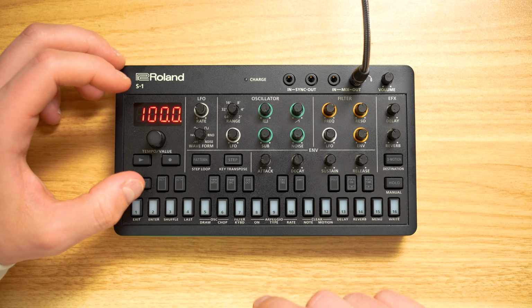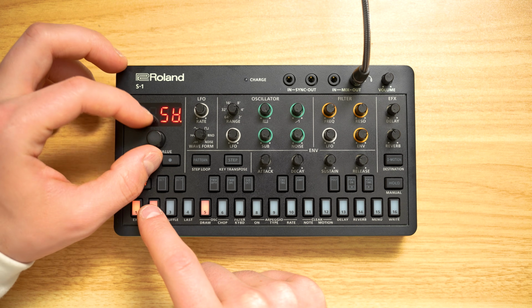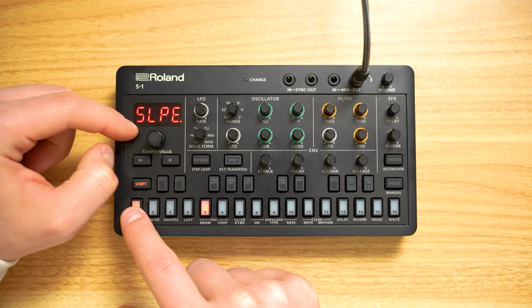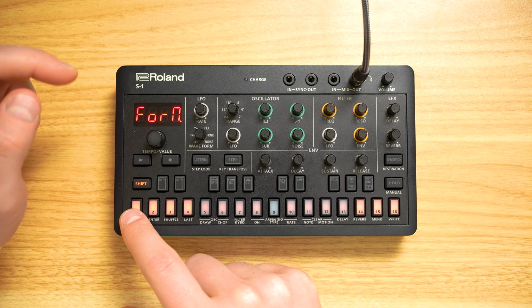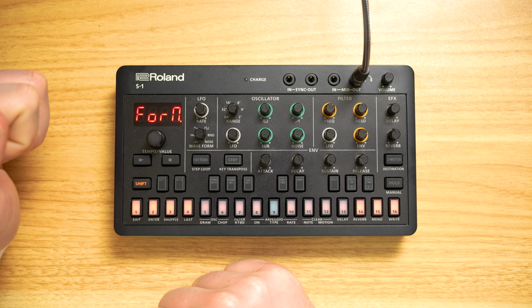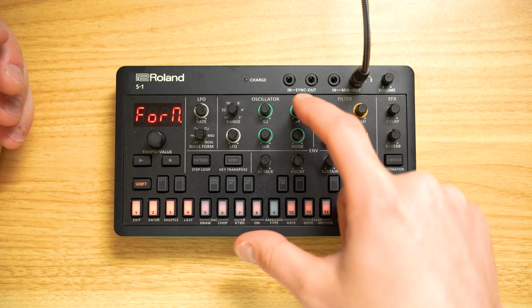And so basically how we draw this in, we're going to want to go to form. First of all, you're going to want to set your switch to slope, but then you're going to want to go to form. And I'll just interject real quick. You might be asking, why would I possibly want a sawtooth wave? There's already one right here.